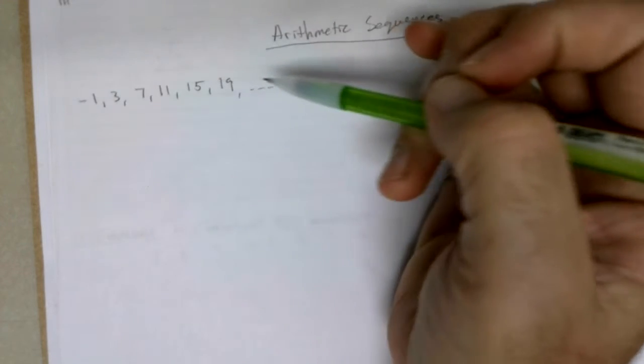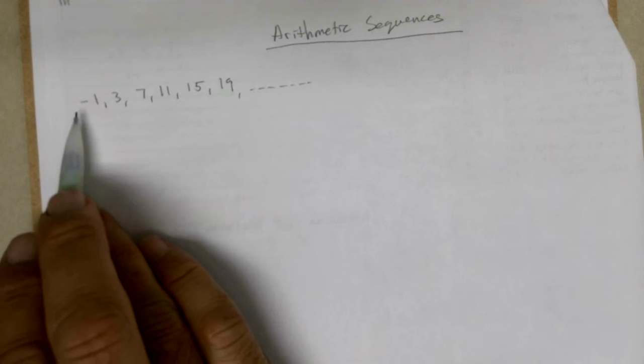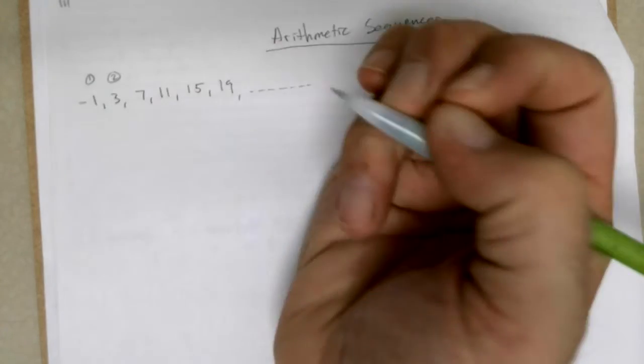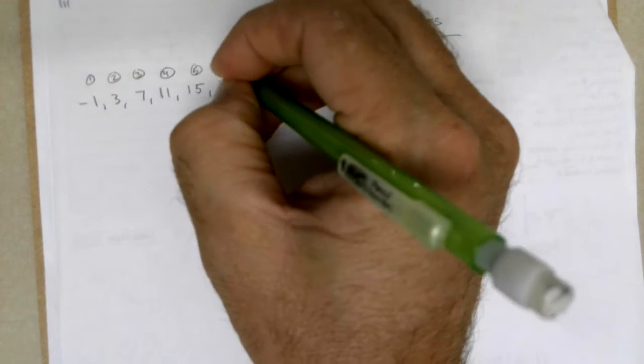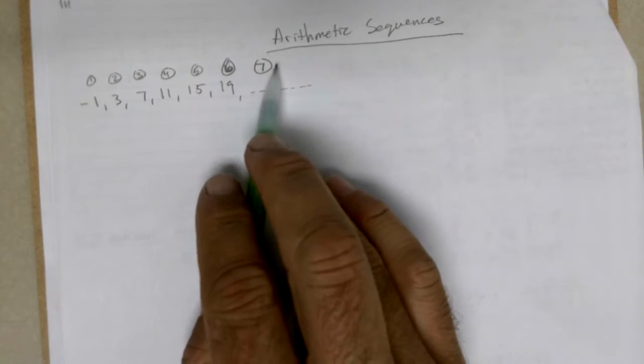We are looking at arithmetic sequences. This is an example of an arithmetic sequence. Negative 1 is my first term, 3 is my second term, 7 is my third term, 11 is my fourth term, 15 is my fifth term, 19 is my sixth term, so on and so forth. We can actually figure out the seventh term pretty easily.